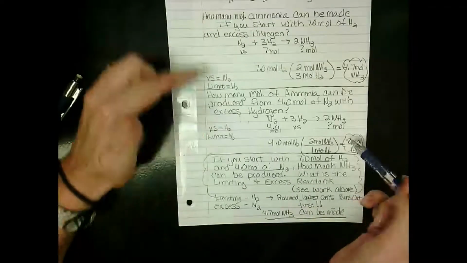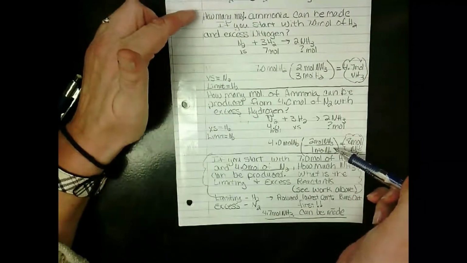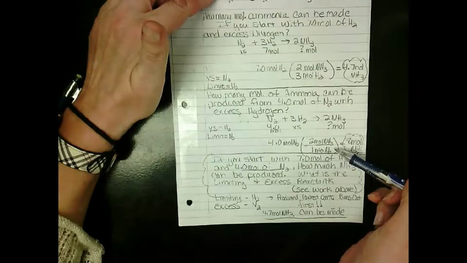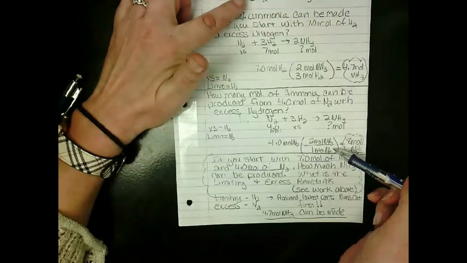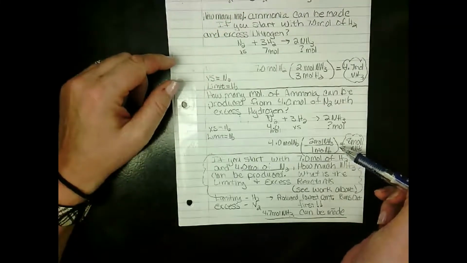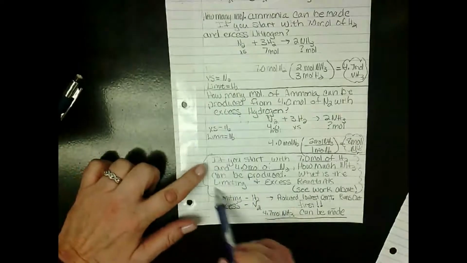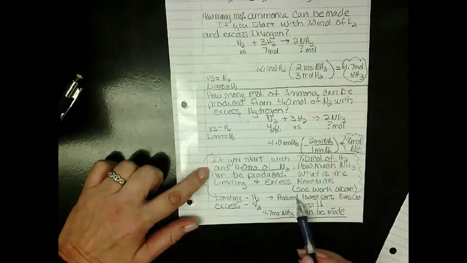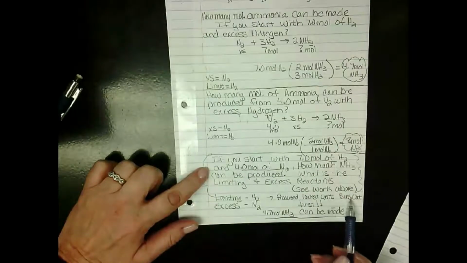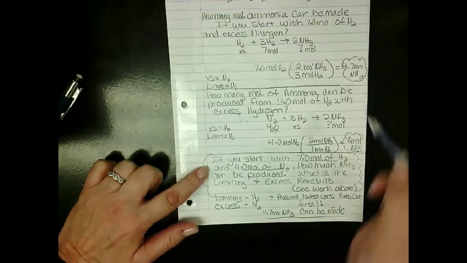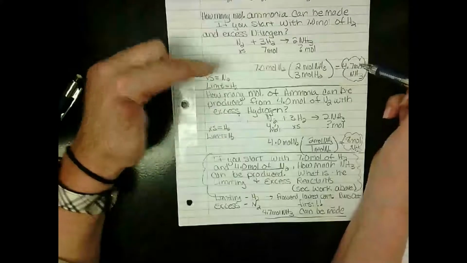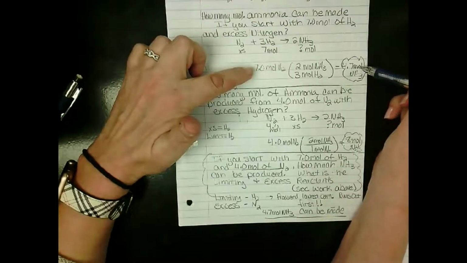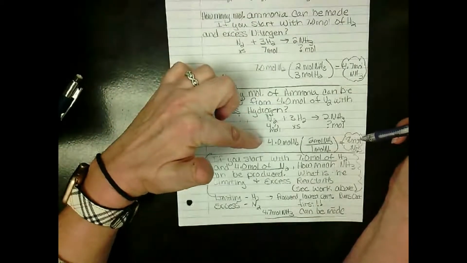So now, if I put these two separate problems together, I started with one of my reactants, I started with the other one, which one produces the least? Okay, so here is my problem. I just restated it again. Whichever produced the lowest amount is the one that runs out first. Okay, so hydrogen produced 4.7 moles and nitrogen produced 8 moles.